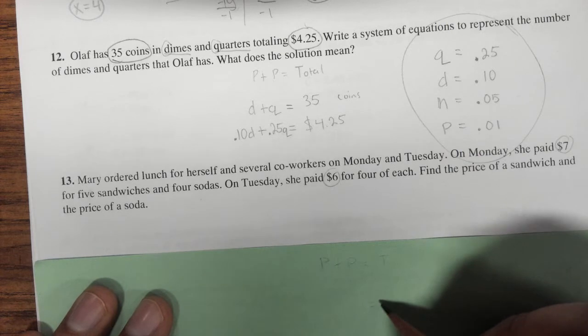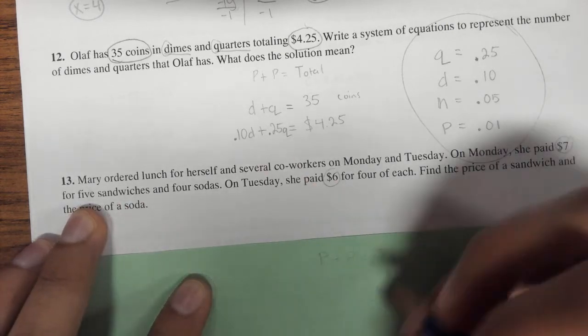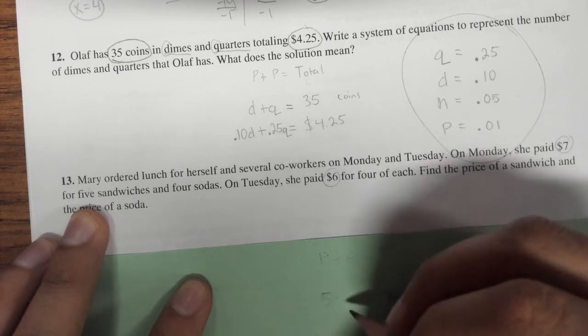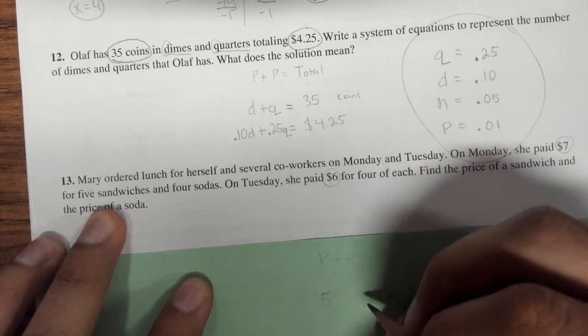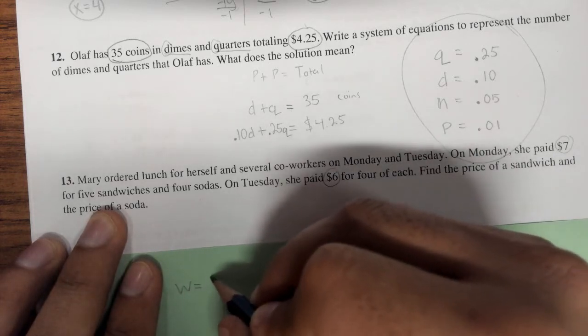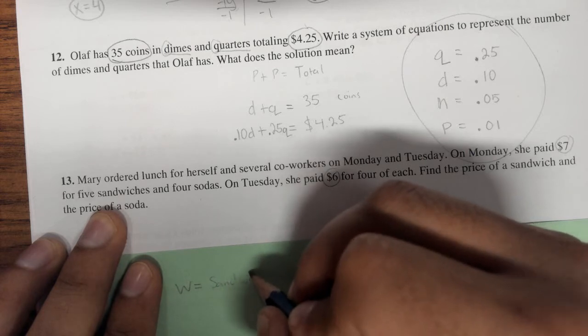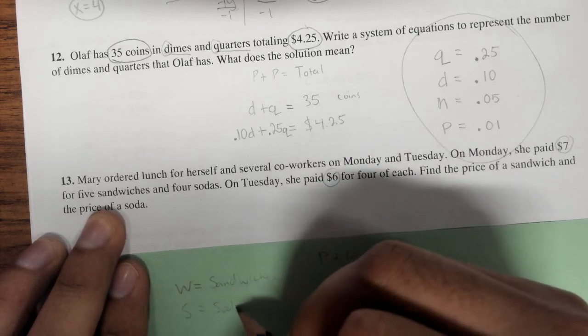The first total that she paid was $7. She bought 5 sandwiches and 4 sodas. Let's see, what can I use for sandwiches? I'm going to let W be sandwiches and S be sodas.